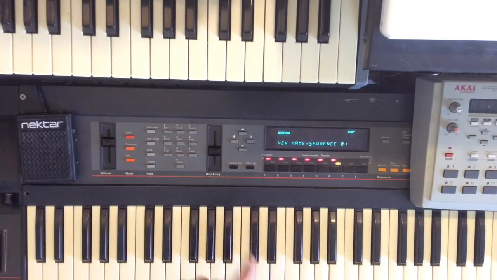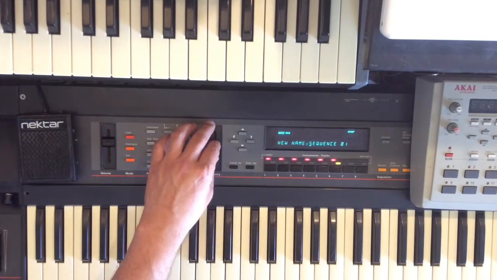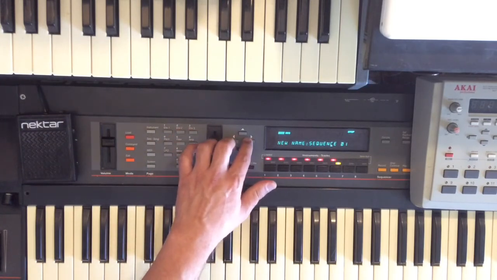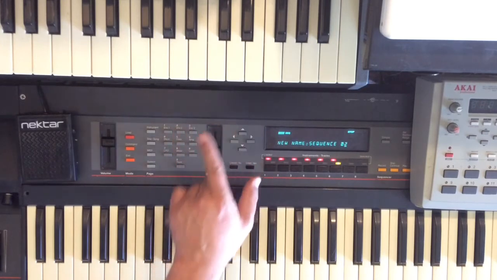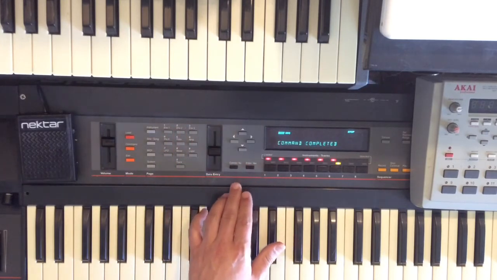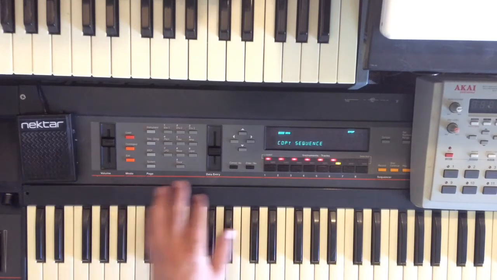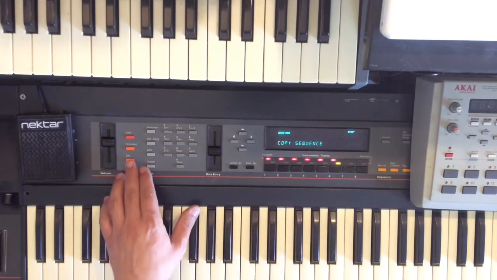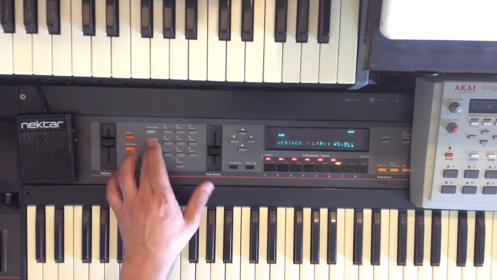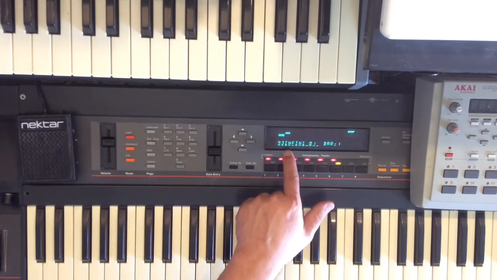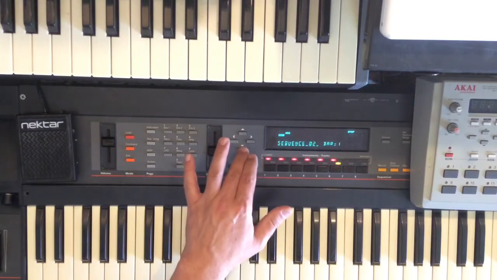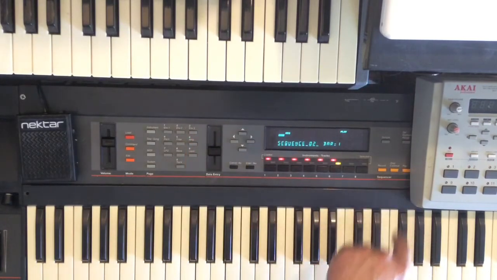Okay, but now we can change the name of this, and just to not confuse ourselves, let's just change that to sequence 2. Okay, so let's do that. So now we have an identical sequence on sequence 2. You would think it would default to sequence 2, but no, we're still on the first sequence that we copied from. So let's go to sequence 2. So now we can start adding things.